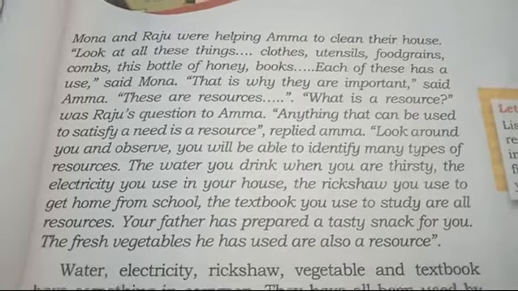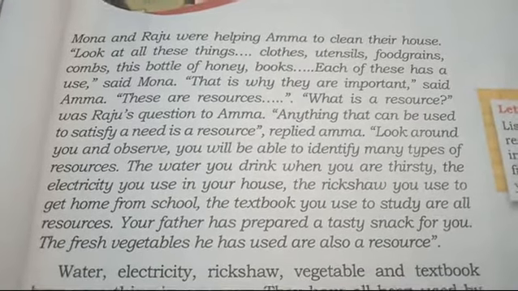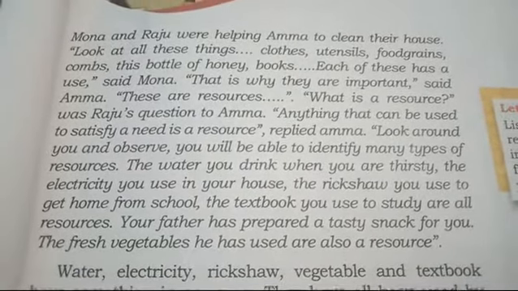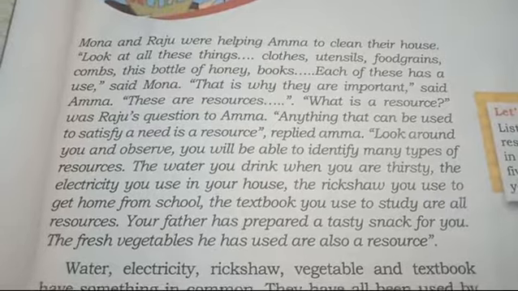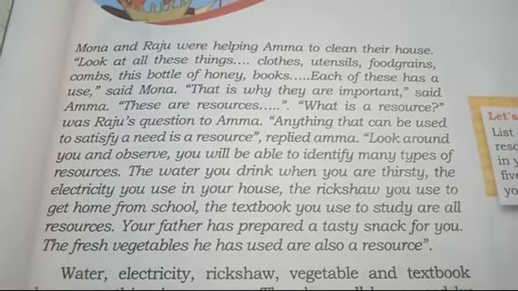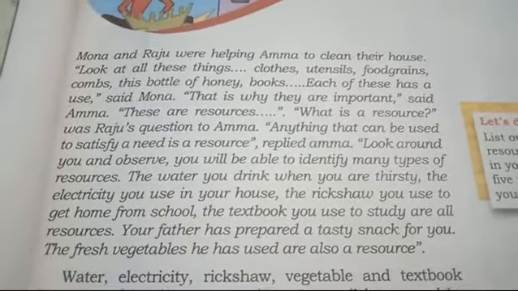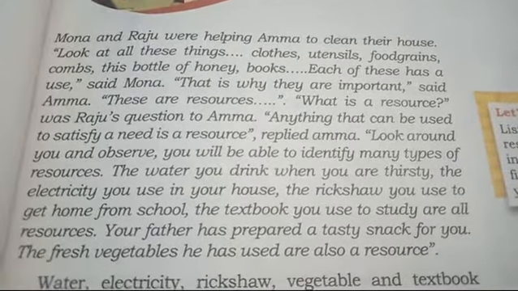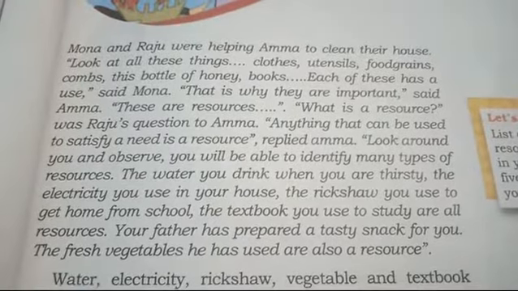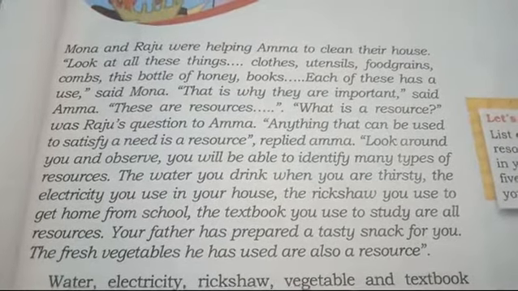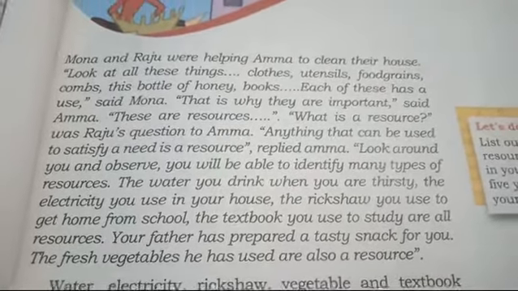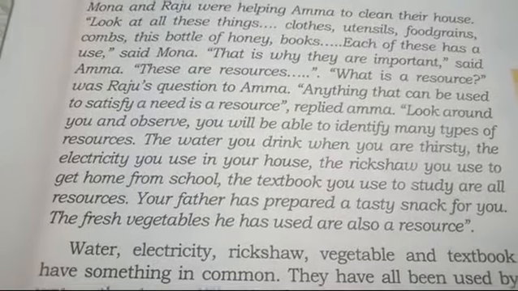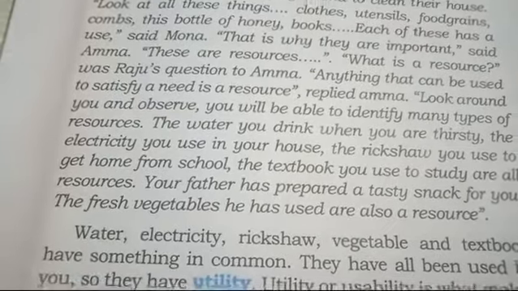Now you look around you and observe. You will be able to identify many types of resources: the water you drink when you are thirsty, the electricity you use in your house, the rickshaw you use to get home from school, the textbook you use to study, are all resources. The father has prepared a tasty snack for you. The fresh vegetables he has used are also a resource. So now, my dear students, let's take the example of resources from our own home.